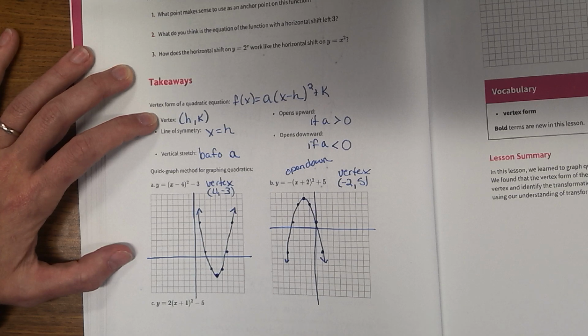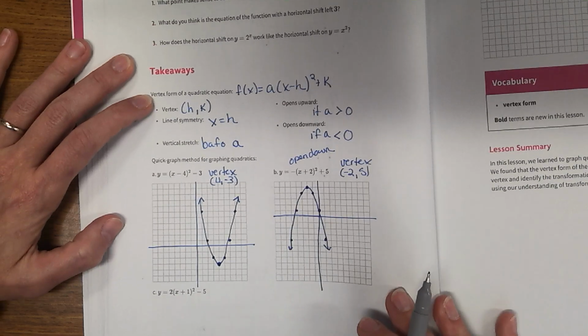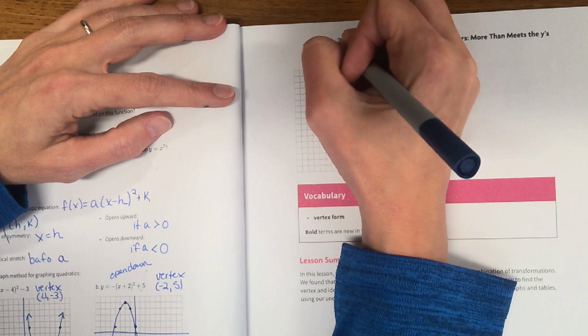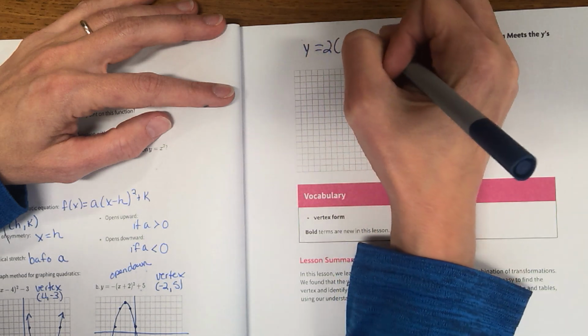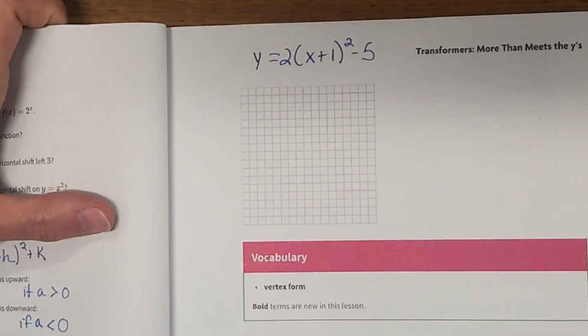Awesome. And then we've got one more that we're going to try to do. The equation's down here, and then the graph is over here for whatever reason. So let's slide over here and let's rewrite our equation. So y equals 2, so by a factor of 2. And then we've got a little shift as well. So let's check out what we've got going on here.